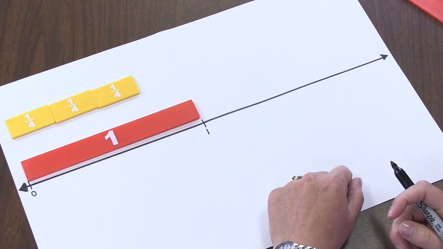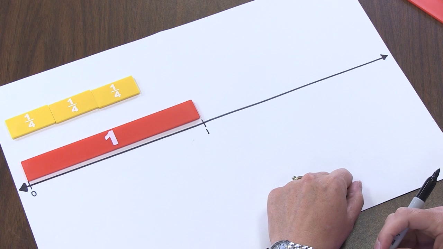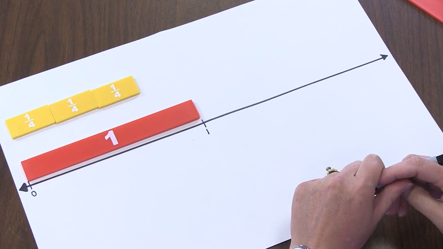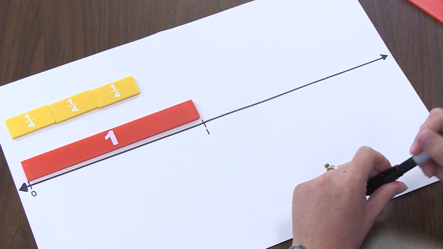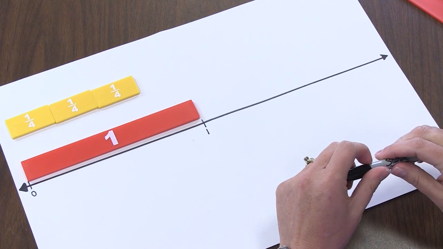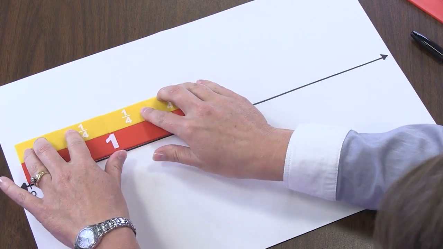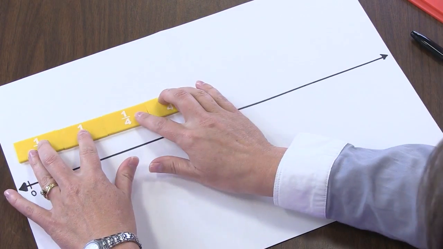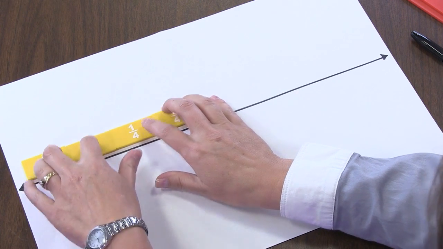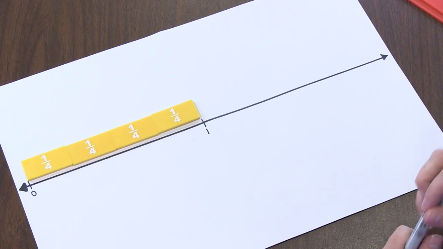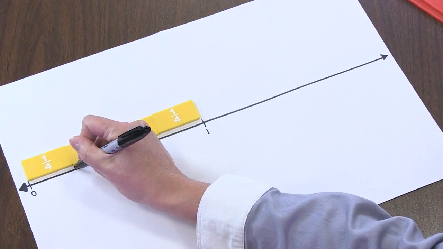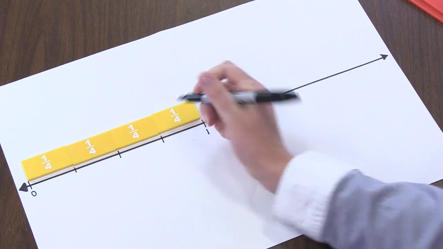Now we need to find where 3/4 is. Looking at the fraction, I first need to find the interval, or how to partition the number line between 0 and 1. The interval is shown in the denominator. In this case, the denominator is 4, so I know I need to divide my number line into fourths. 4/4 is equal to one whole, so I'm going to replace the whole piece with fourths. Each of the fraction pieces shows an interval of 1/4 on the number line. I'm going to place a tick mark at the end of each piece to show the interval.